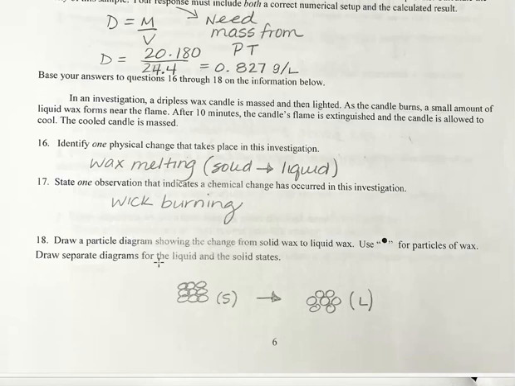In an investigation, a dripless wax candle is massed and lighted. As the candle burns, a small amount of liquid wax forms near the flame. After 10 minutes, the candle's flame is extinguished and the candle is allowed to cool. The candle is massed. Identify one physical change that takes place in this investigation. Well, one thing is the wax melting. It's going from a solid to a liquid.